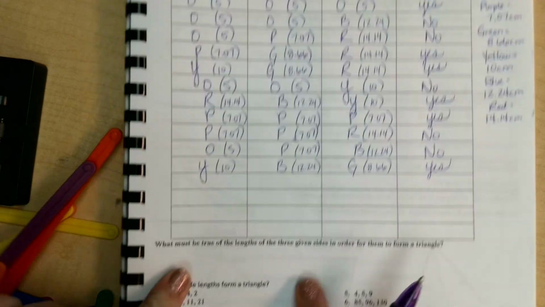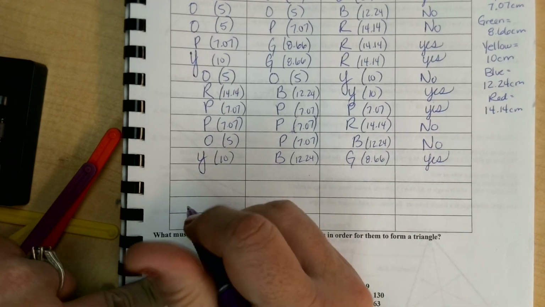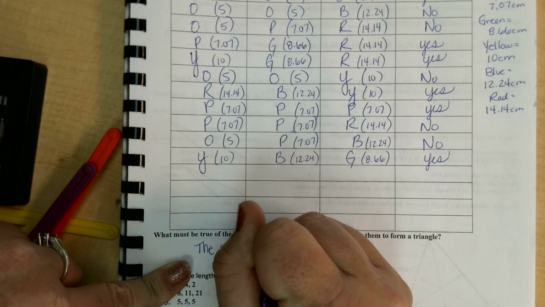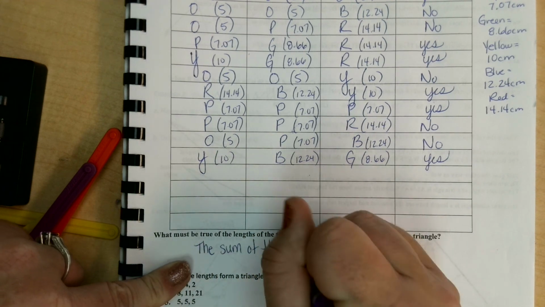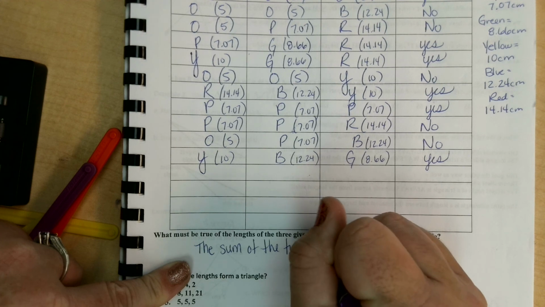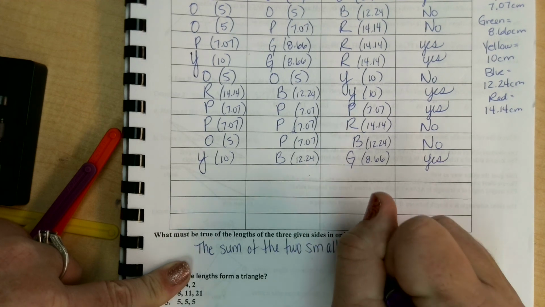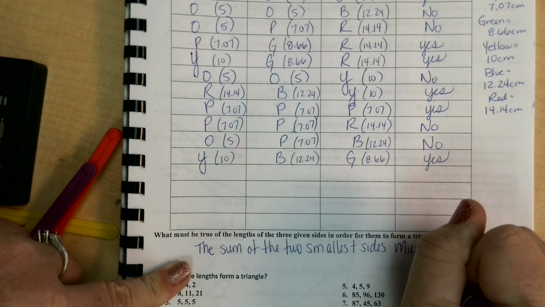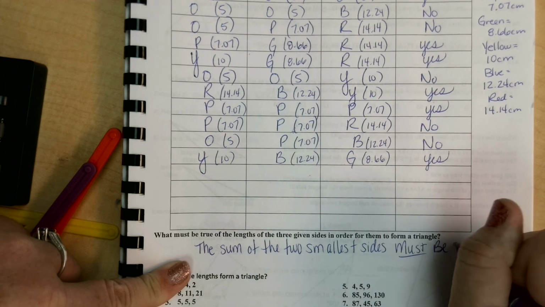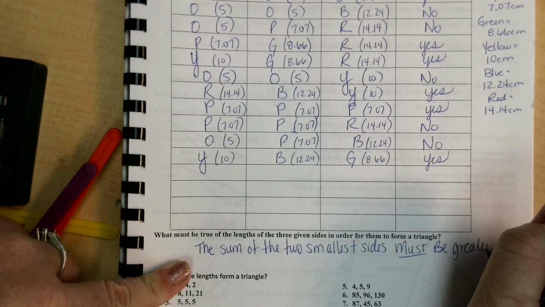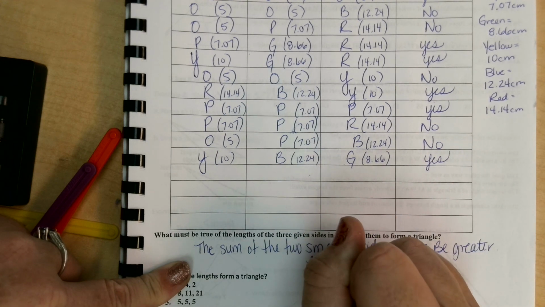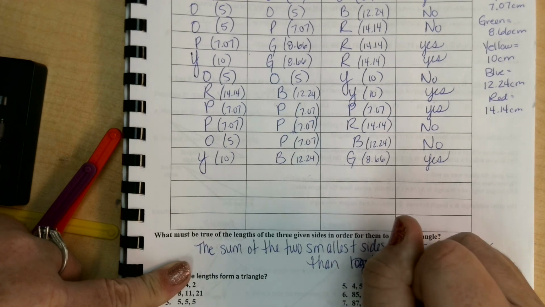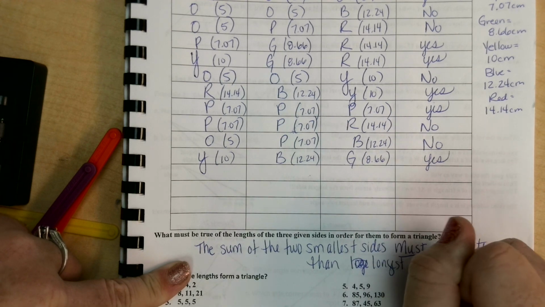So what has to be true of the lengths? The sum of the two smallest sides must be greater than the longest side. Oops, spelled longest wrong. Longest side.